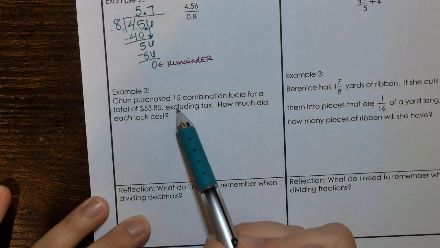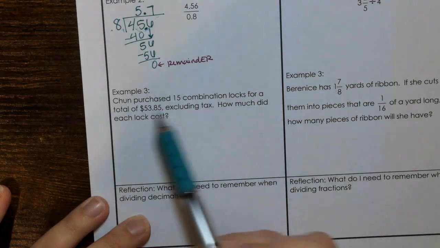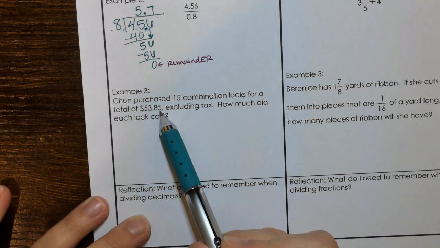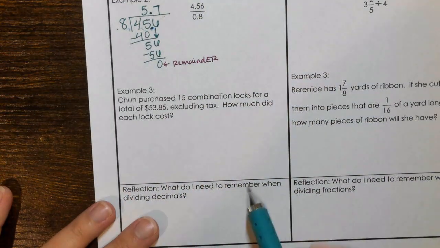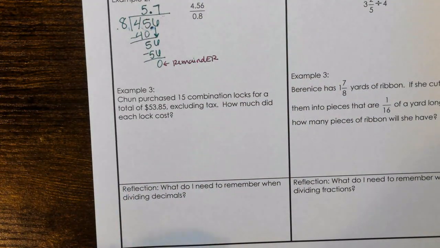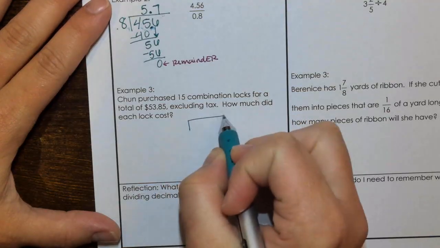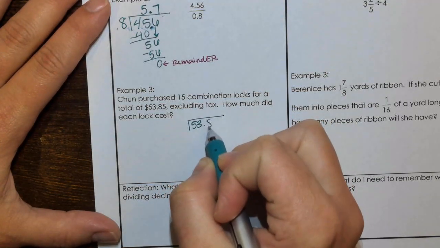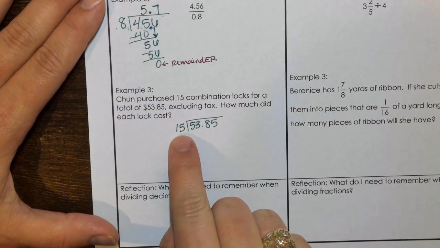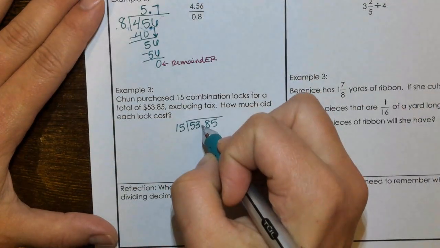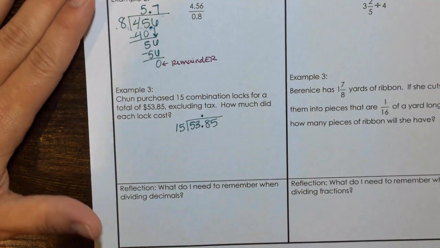So Chun purchased 15 combination locks for a total of $53.85, excluding tax. How much did each lock cost? So my total is $53.85, and I bought 15 locks. So in order to figure out how much one lock cost, I need to divide $53.85 by 15. Does my divisor have a decimal? No. So because it's already a whole number, I don't need to change anything. I'm going to bring my decimal straight up.